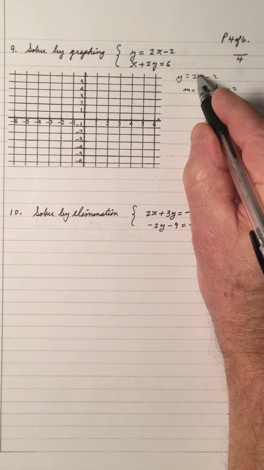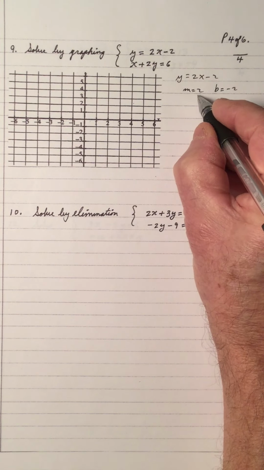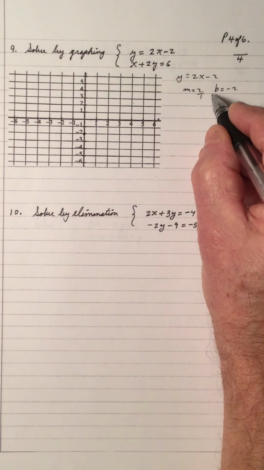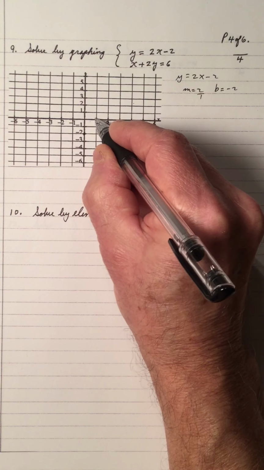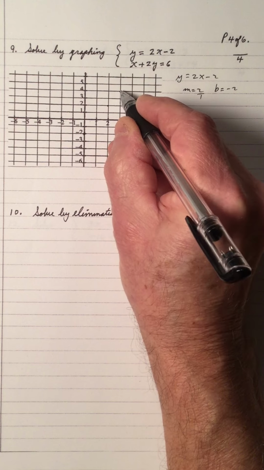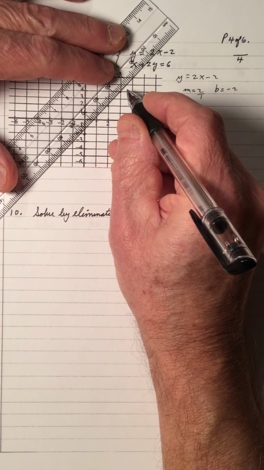The slope is 2 over 1, so we plot the y-intercept of -2, then rise 2, run 1, rise 2, run 1, and draw a line going through the points. There's the line.